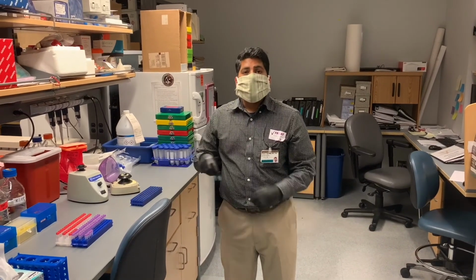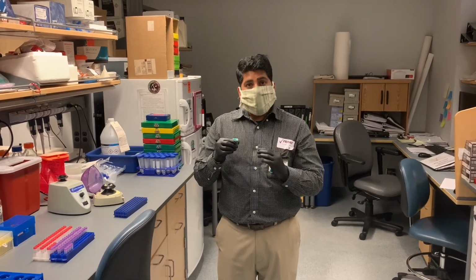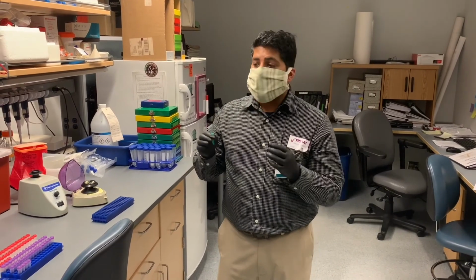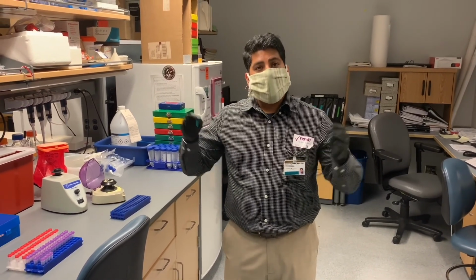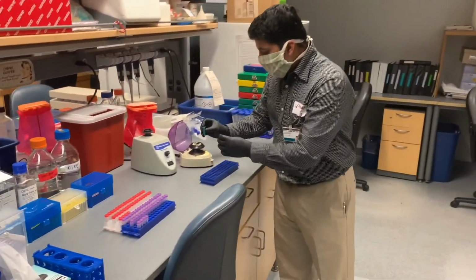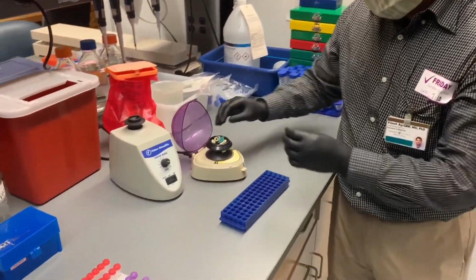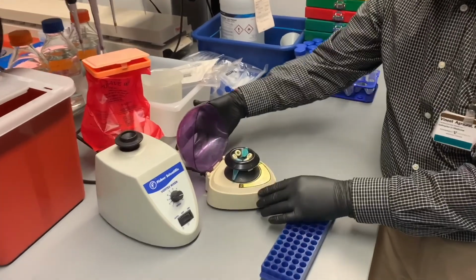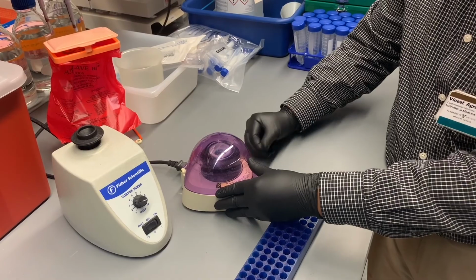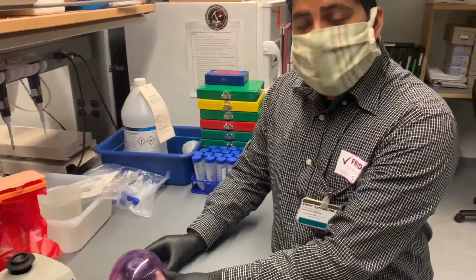Other ways that we can mix samples, or if we need to bring samples to the bottom of a tube so we can remove them, is through a centrifuge. We have various types of centrifuges in the lab, anywhere from large to small, but I wanted to show you the smallest one that we use here. What we can do is we can take tubes, put them in, shut the lid, and what it'll do is it'll spin everything down to the bottom of the tube.